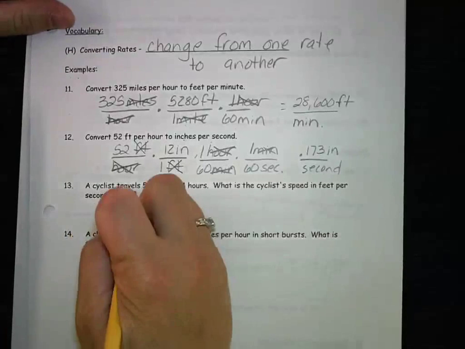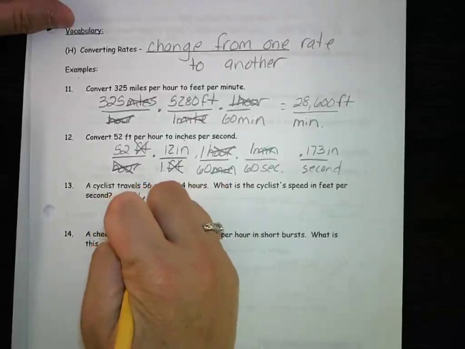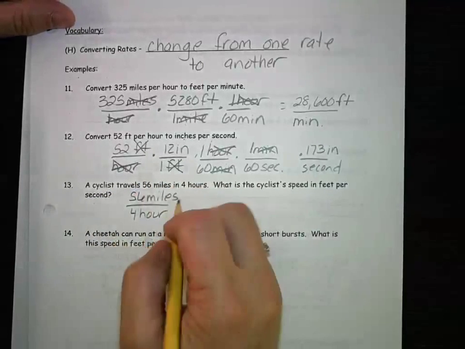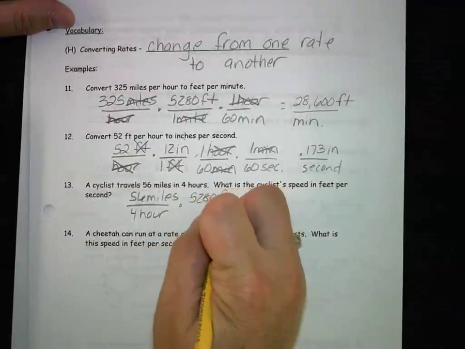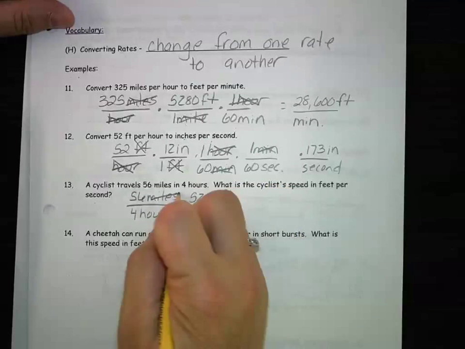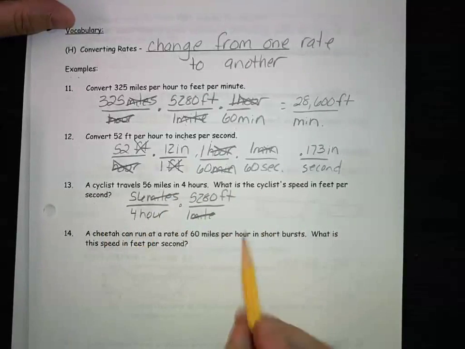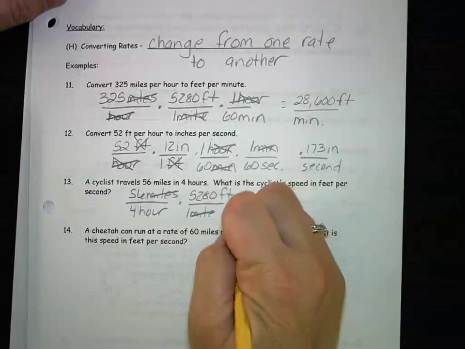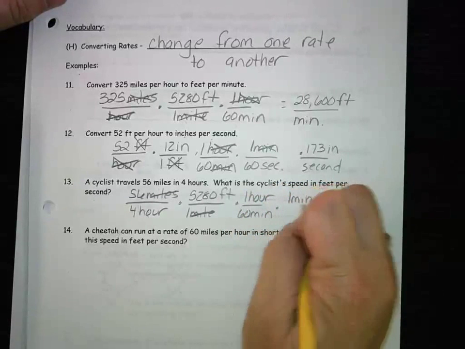A cyclist travels 56 miles in 4 hours, and we want that in feet per second. Miles to feet, there are 5,280 feet in 1 mile, and our miles cancel. We need to go from hours to seconds again. So 1 hour is 60 minutes, and 1 minute is 60 seconds.